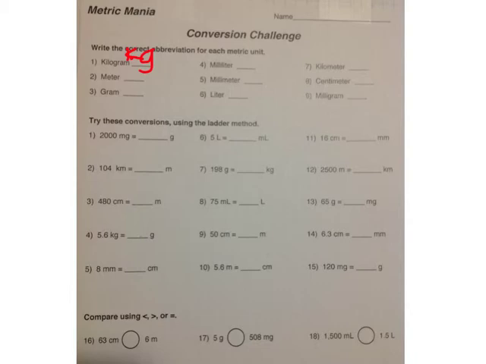Milliliter is mL. We're going to write with a capital L. Kilometer, km. I think liter is the only one that's capitalized. So you'll finish that off, and then you'll do these conversions and use that metric ladder.